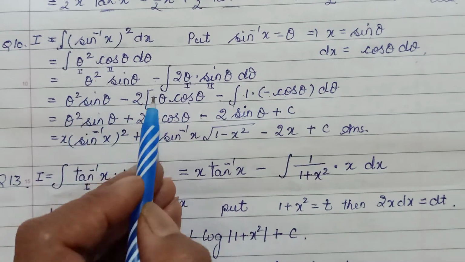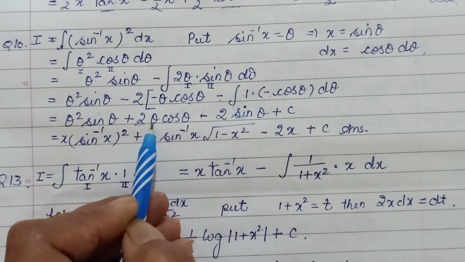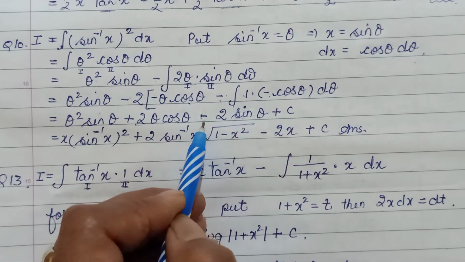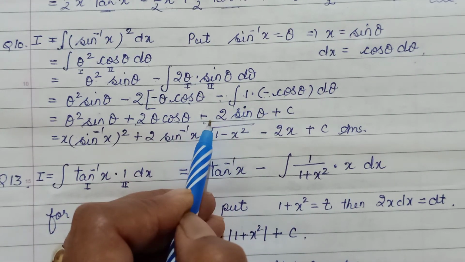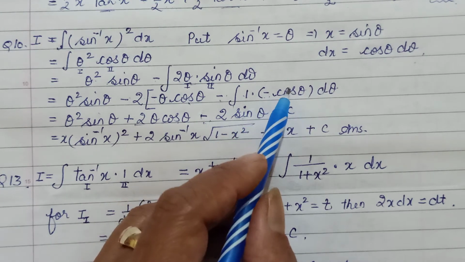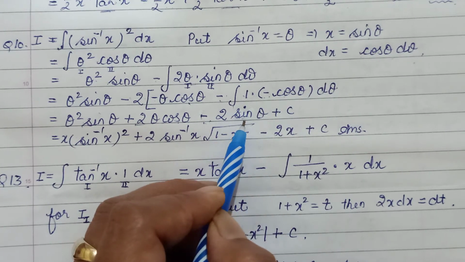Then in the second go, copying this as it is, ये multiply होके minus minus plus 2 theta cos theta हो गया, ये minus minus again and one more minus will make it negative. 3 negatives, -2 and cos theta का integration वापस आएगा sin theta.